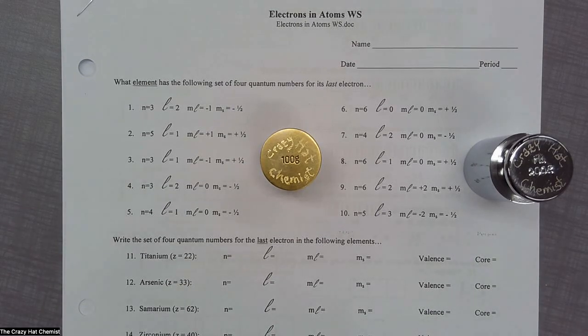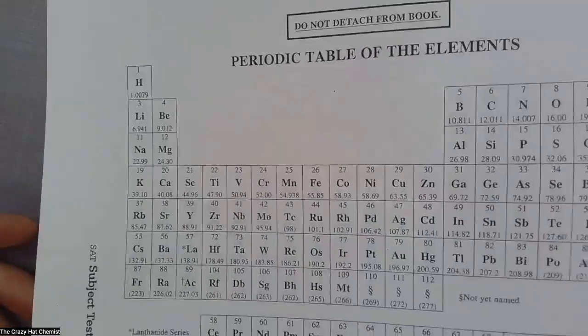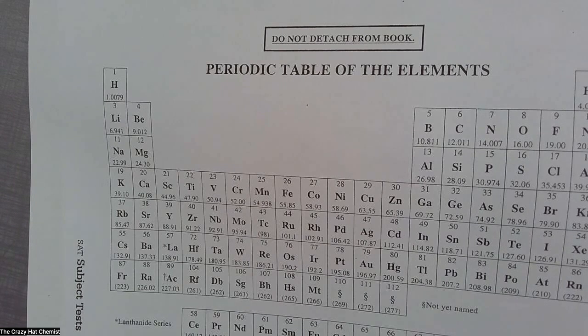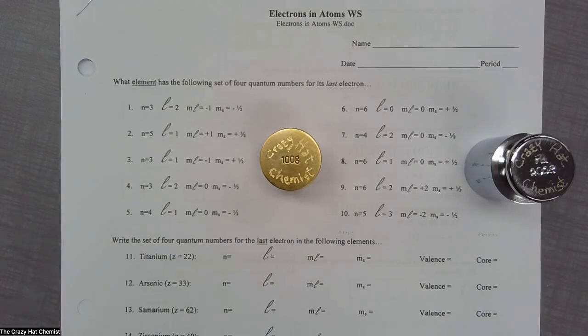In order to cover this, we absolutely, most certainly need a periodic table. And I will be using this periodic table right here. It is the same periodic table that comes from the SAT Subject Test, when they did have that. So maybe that will come back in time, when we actually go back to doing real learning of real chemistry. So otherwise, here we go. Let's start off with the first problem.